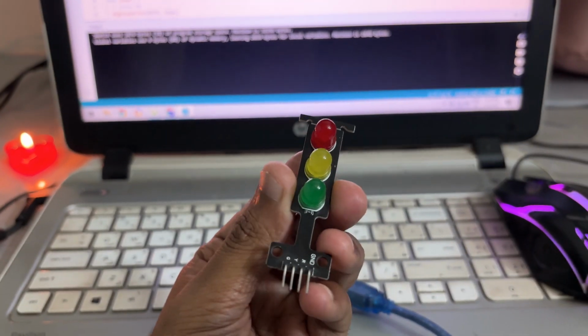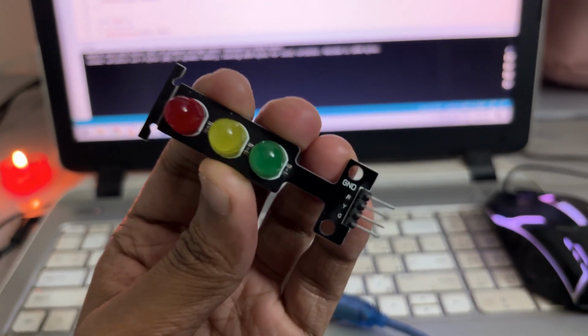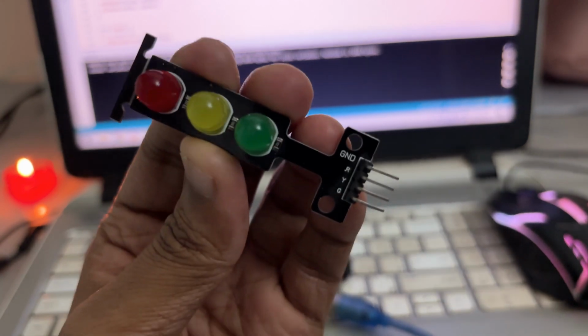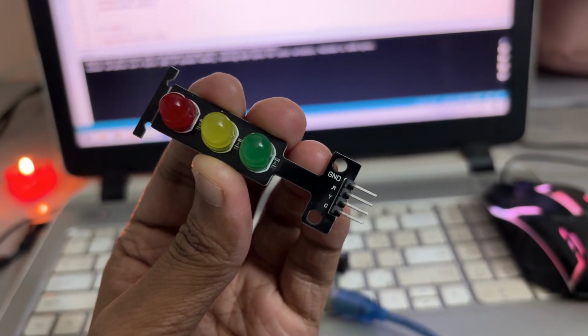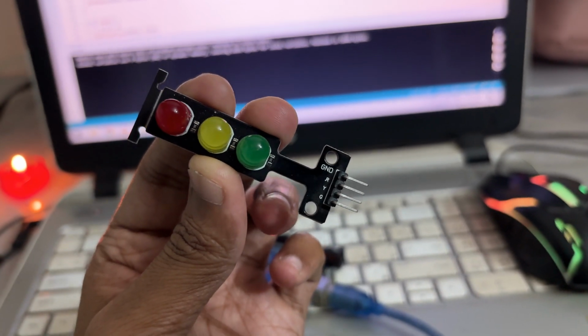We have a LED traffic light signal module where you can see there are 4 pins. One is ground, the second one is for the red color, the third one is for the yellow, and the fourth one is for the green color.